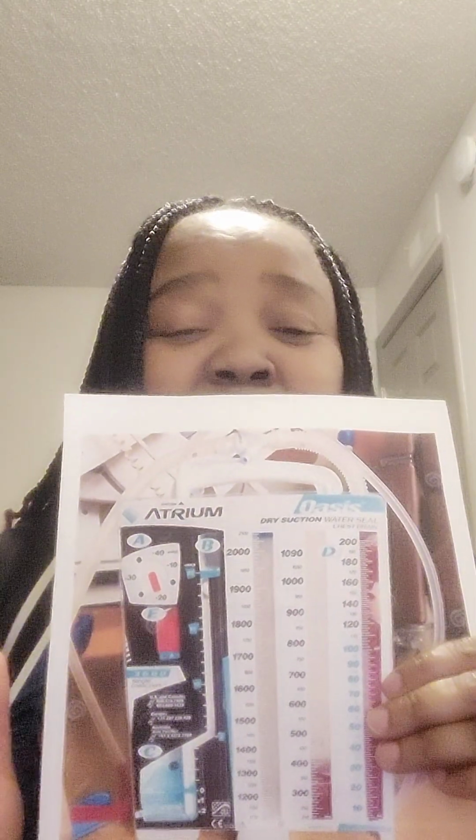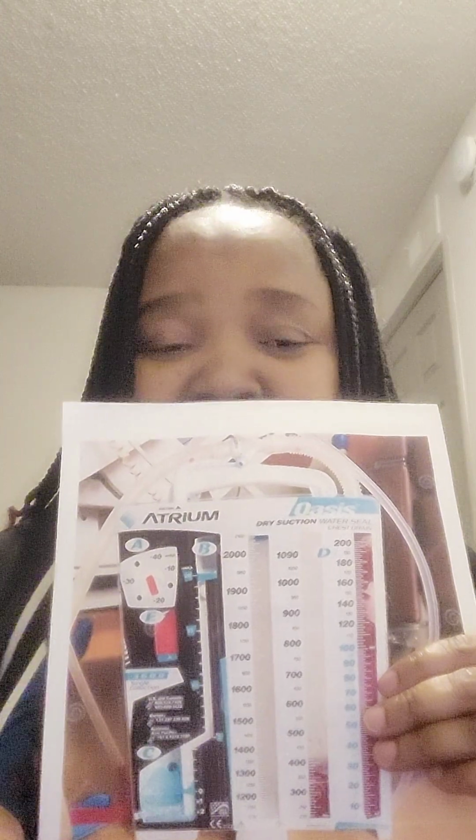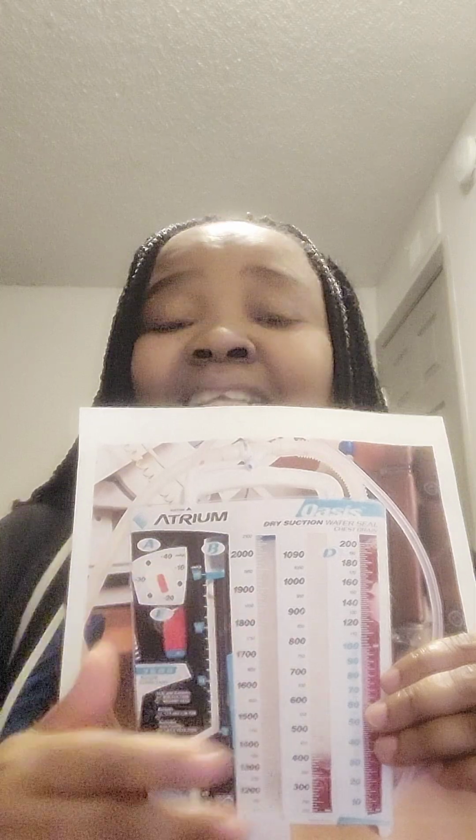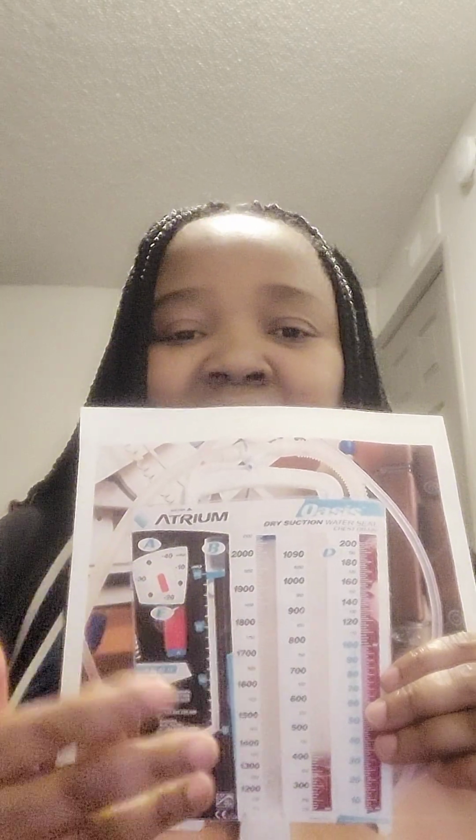Then another thing to take note of, the leak we're talking about may be inside the patient, that's the pleural space, or outside the patient, that's within the tubing, from the chest tube coming out of the patient to the tube that connects it to the system. So that is where the leak may be originating from.